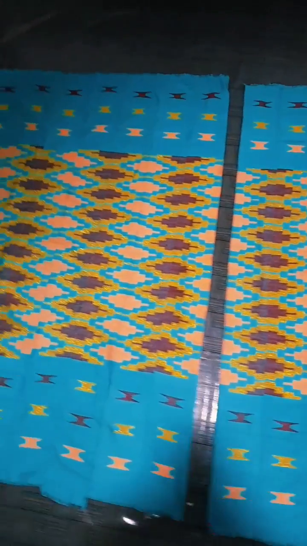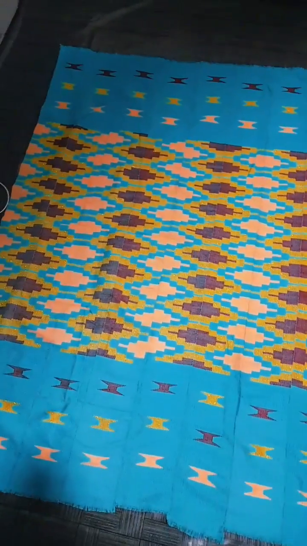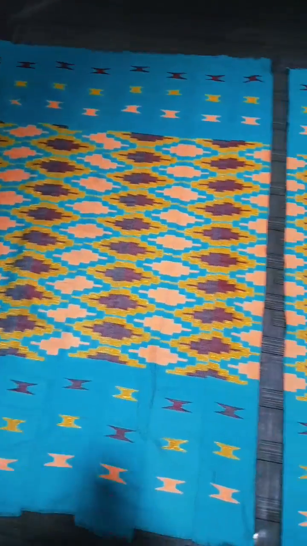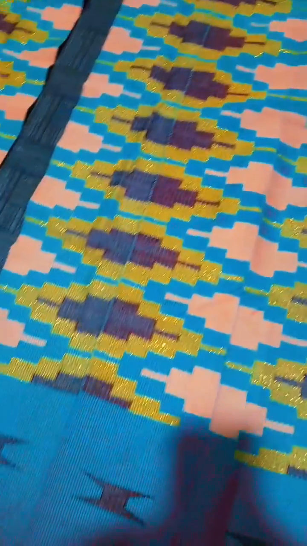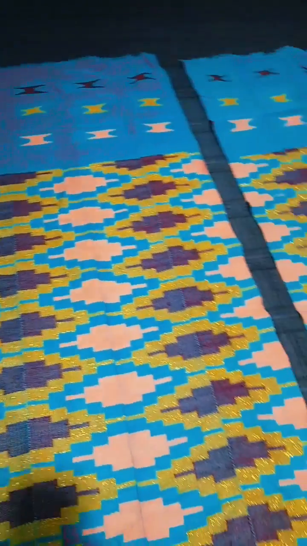This is the first yard. This is 2 yards, the first 2 yards, and then the second 2 yards. So 2 making 4 yards. 2 yards separate and 2 yards also separate. In all, we have a 4-yard kente cloth.